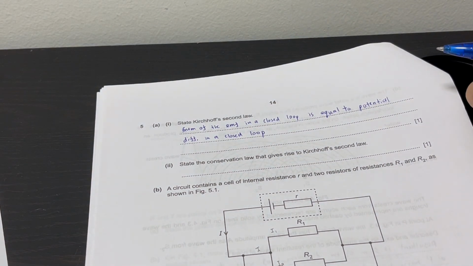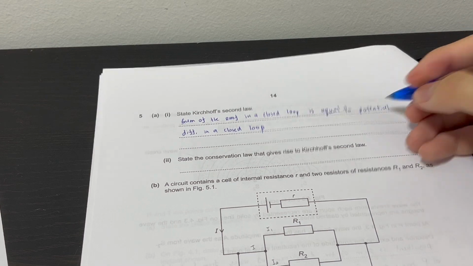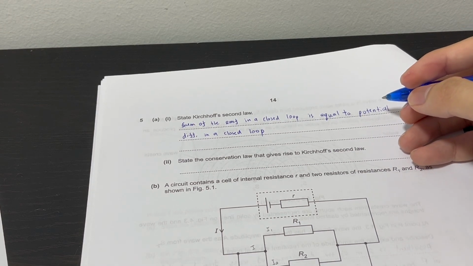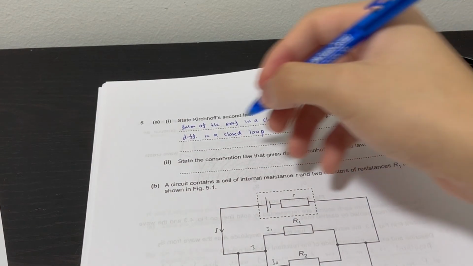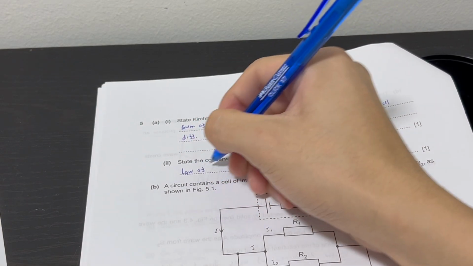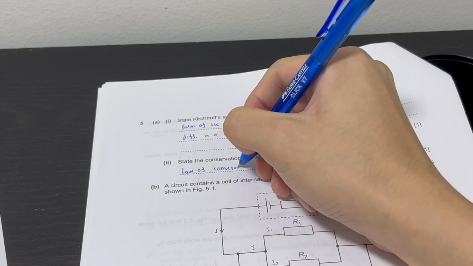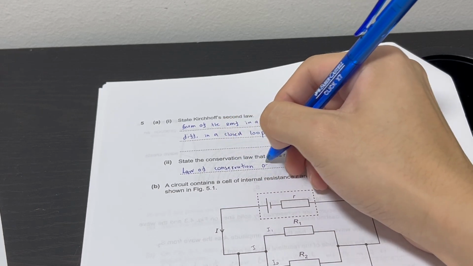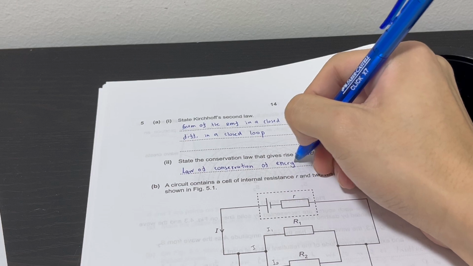Name the conservation law that gives rise to Kirchhoff's second law. Now energy cannot be created or destroyed, so law of conservation of energy.